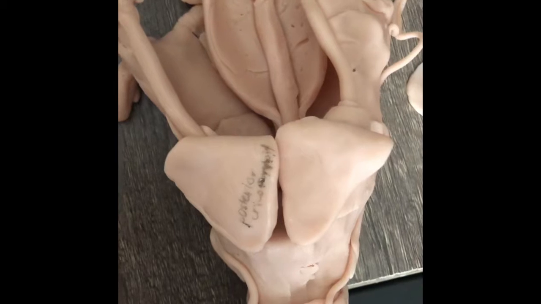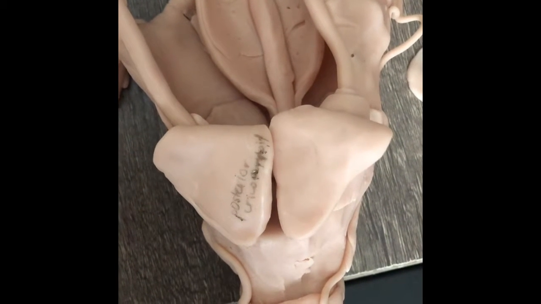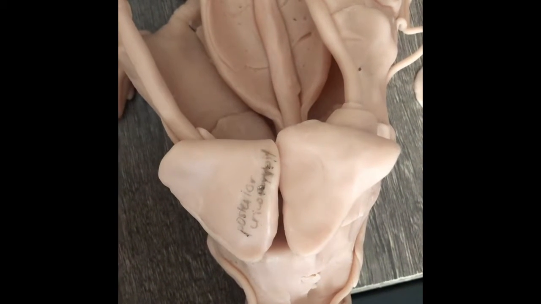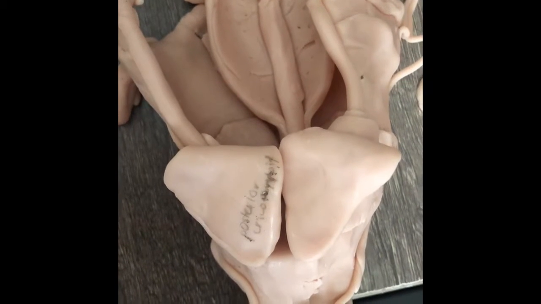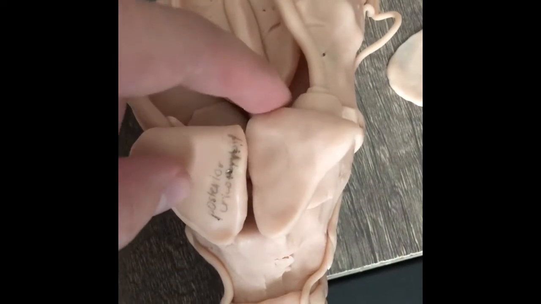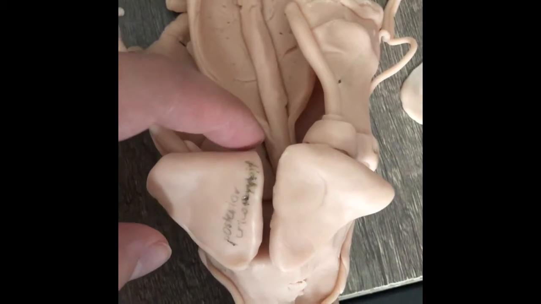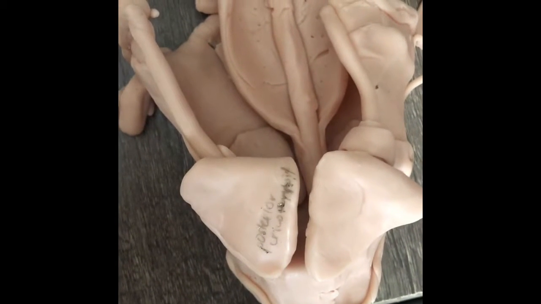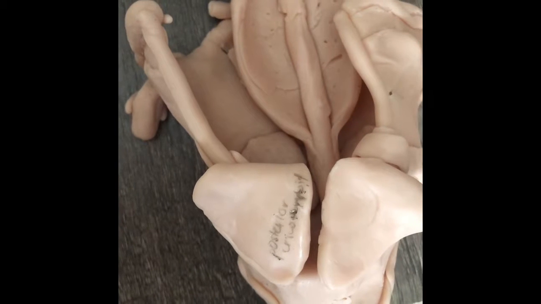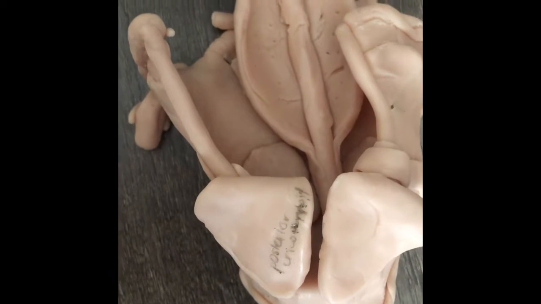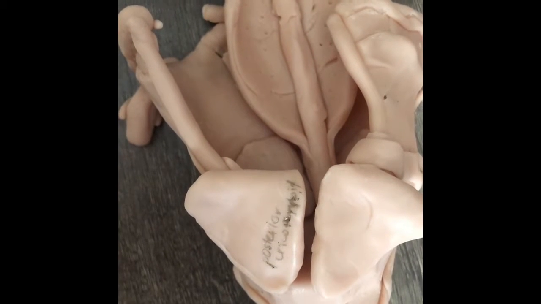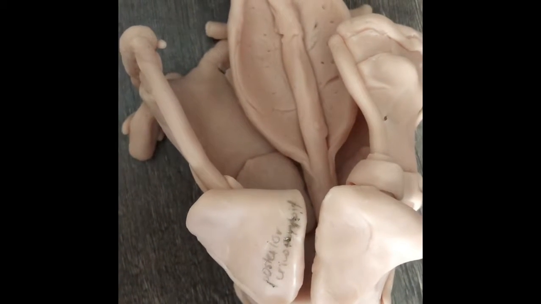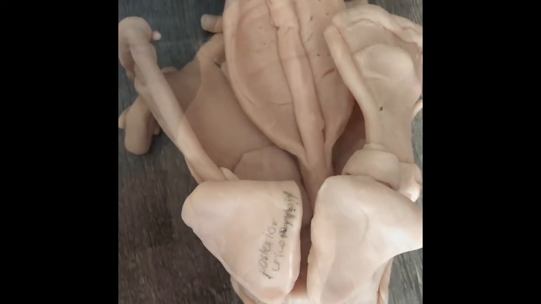In the posterior view, there are the posterior cricoarytenoid muscles. They are important for opening the vocal folds, and they can open the vocal folds wider. For example, if you're exercising and you need a big breath, the posterior cricoarytenoid muscles help open them wider so you can take a longer breath.